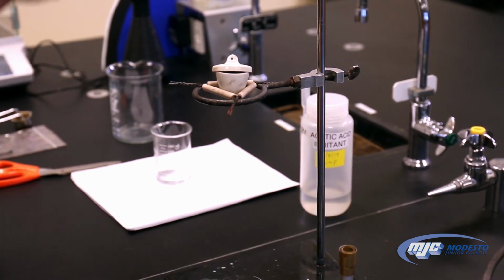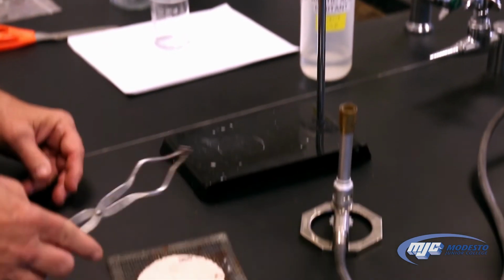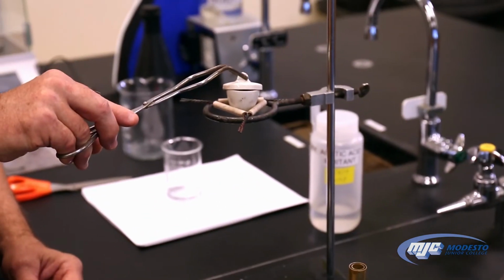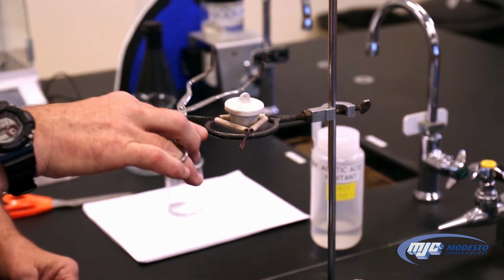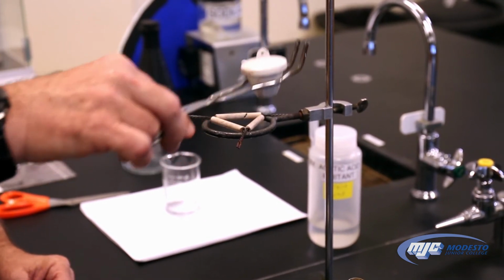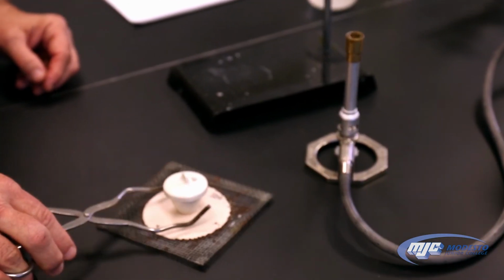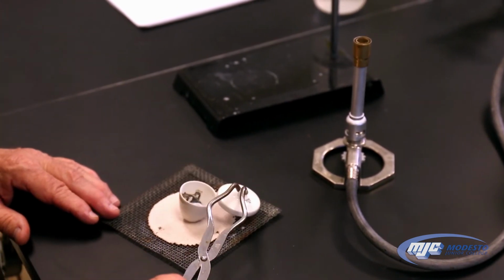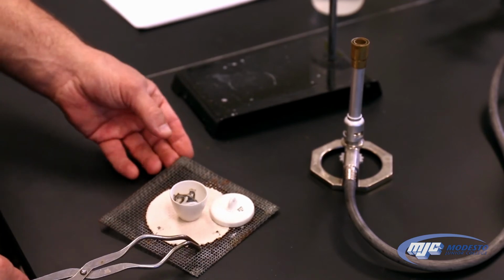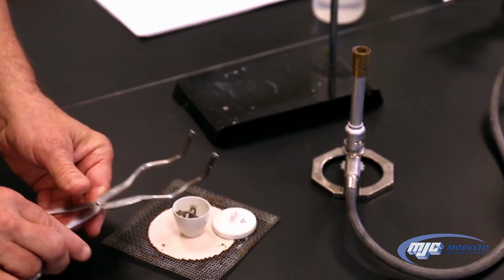Now this is really hot, so we have to be careful. So what we're going to do is we're going to take our wire gauze and put the top on, turn it over like this, the crucible tongues, lift it up, set it on the wire gauze. If we look inside of here, we can see what it looks like now. We're still not quite finished. This is what the magnesium looks like here.